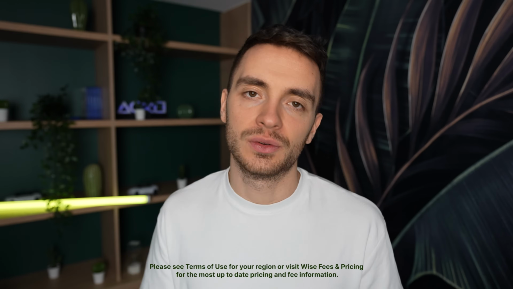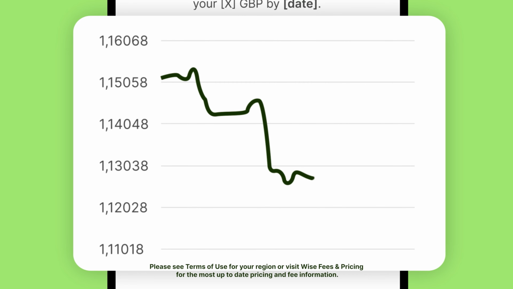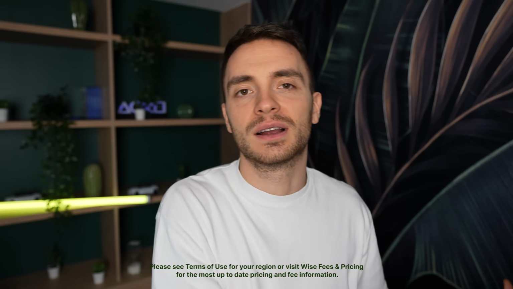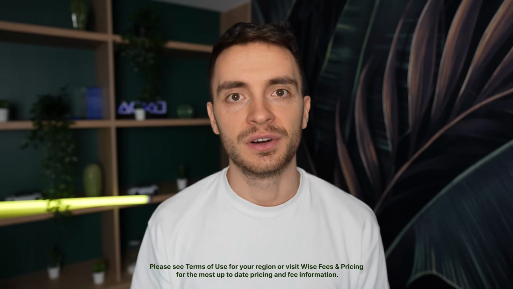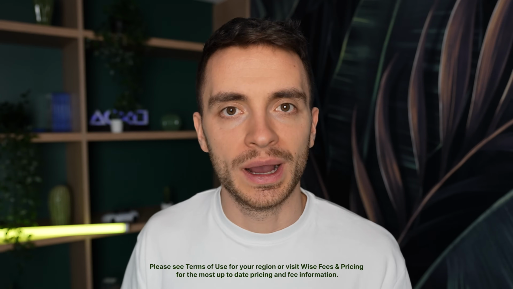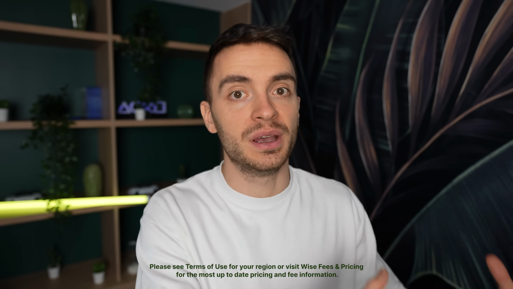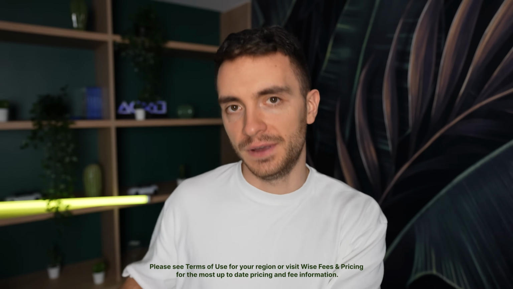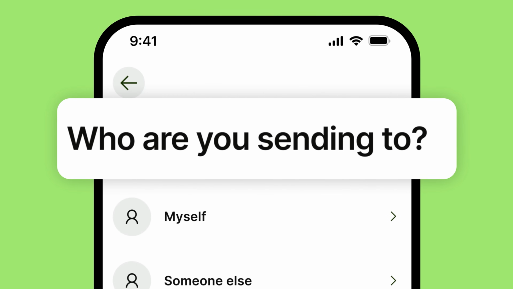An important note on rates: we provide mid-market exchange rates, which means that they don't contain any hidden fees. And unlike many other companies out there, we just tell you upfront how much your transfer will cost. We are transparent, and if you do decide to compare Wise with any other service, pay attention to the amount of money the recipient will get, not just the fees. This is important.